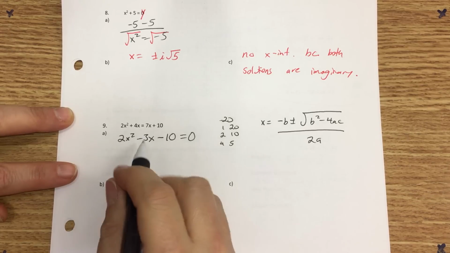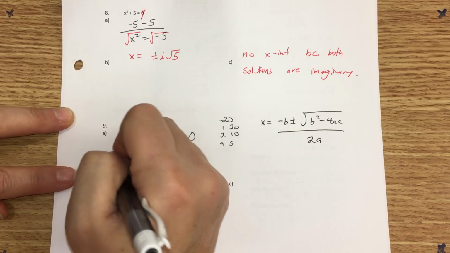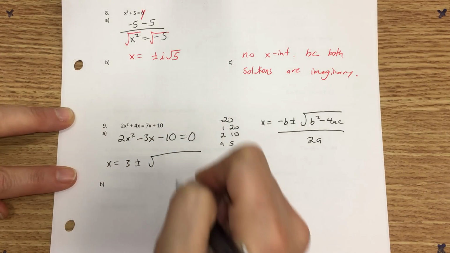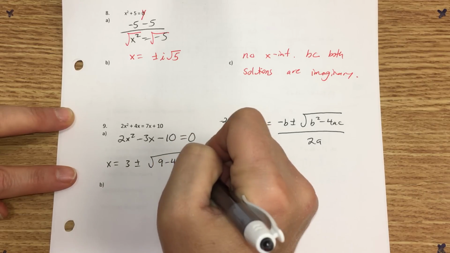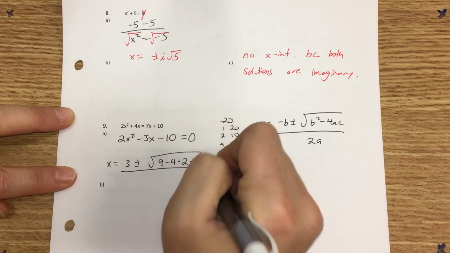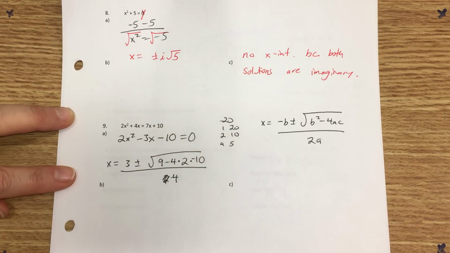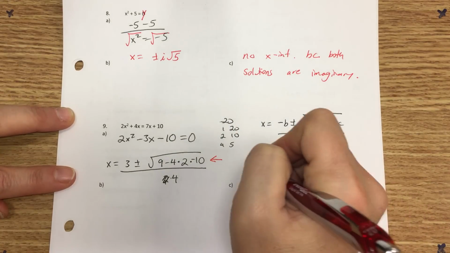Here we go. So b is already a negative 3. So when I put it into the quadratic formula, I'm gonna immediately make it positive 3. b squared is 9 minus 4ac all over 2a. I should have just made that a 4. All right, so now off to the side, I'm going to take care of this argument, what's under the square root.